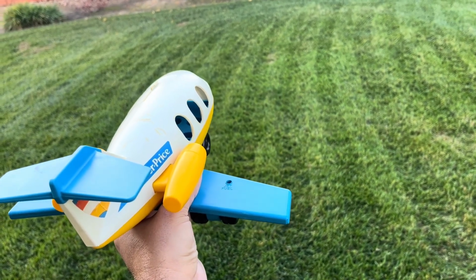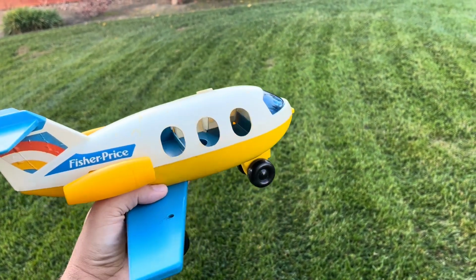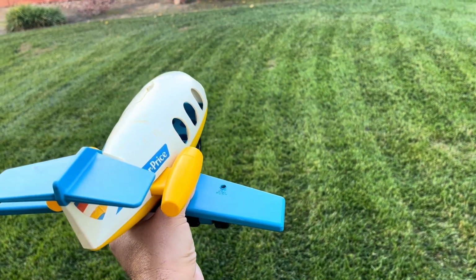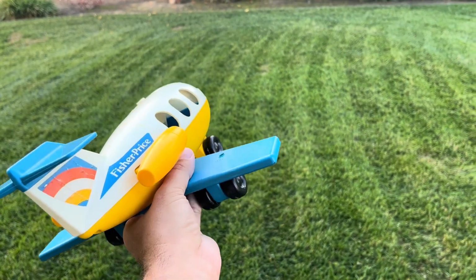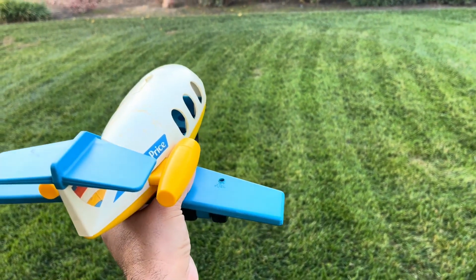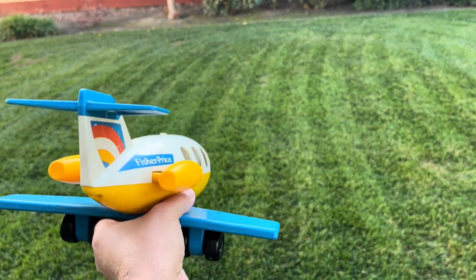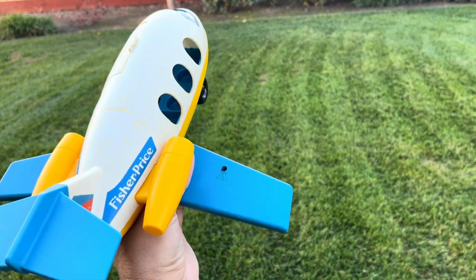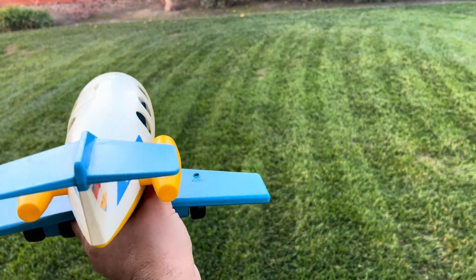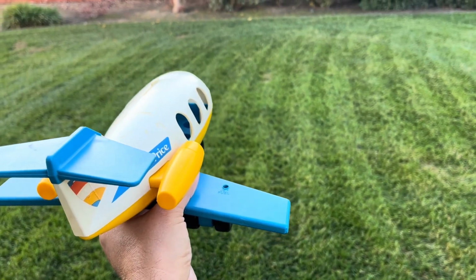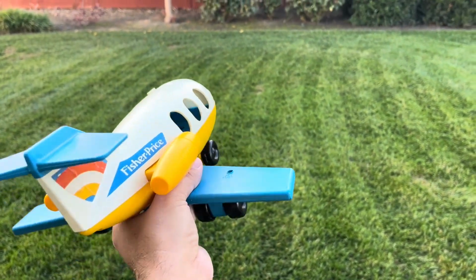On the y-axis, it's going to be this way. And on the z-axis, positive rotation, let's see, it'll go like that. So positive x, negative x, positive y, negative y, and then positive z, negative z.